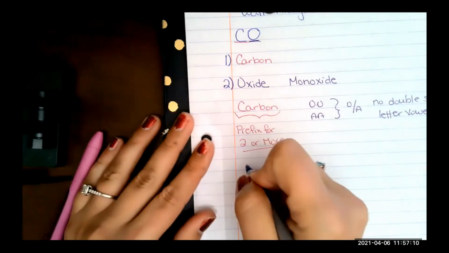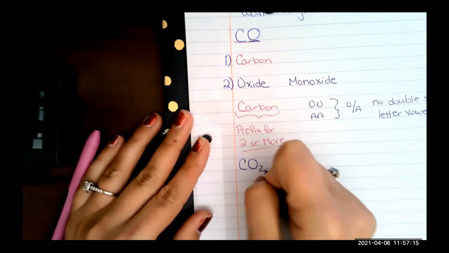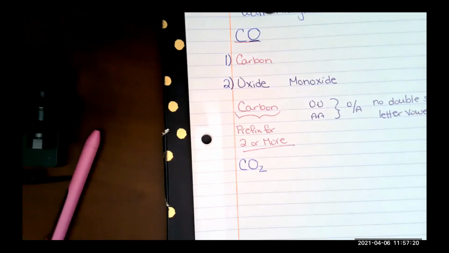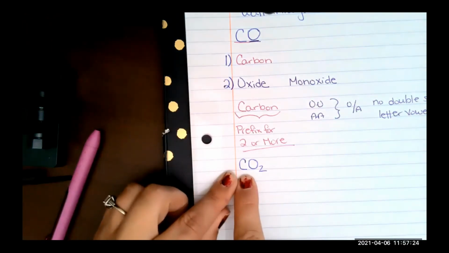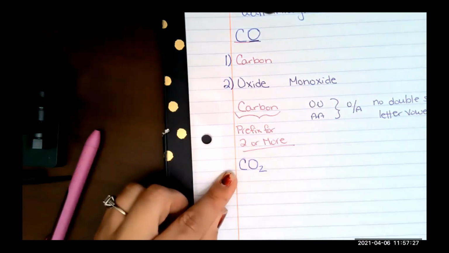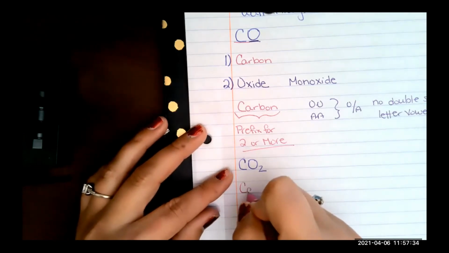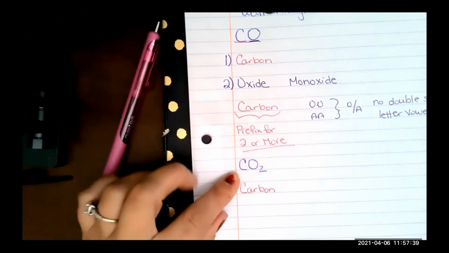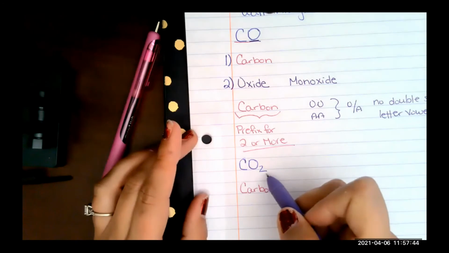Okay, so we always name the first one first. It's carbon. Carbon was only one of them, so I never write a mono in front of the first one. So it just is still carbon. Then I name my second element, which is oxygen, which becomes oxide. There's two of them, so it becomes dioxide.